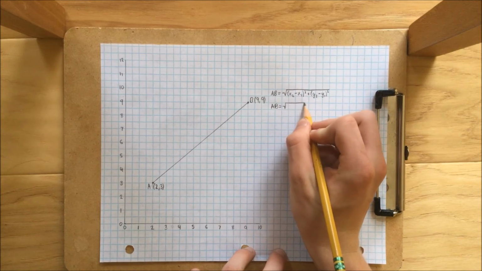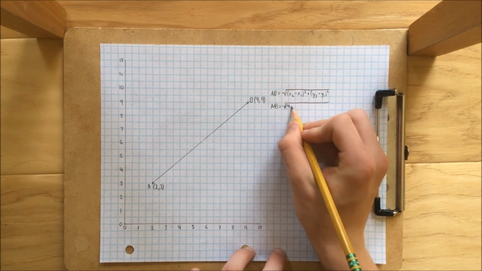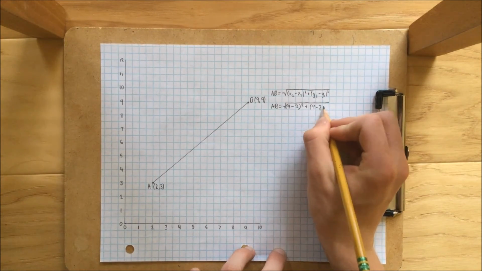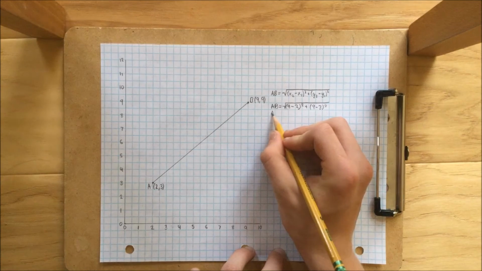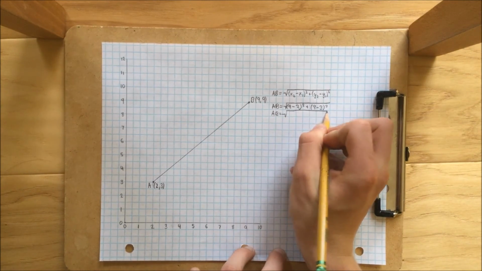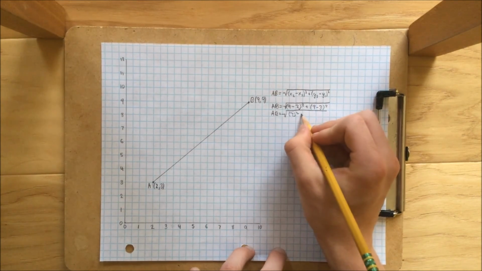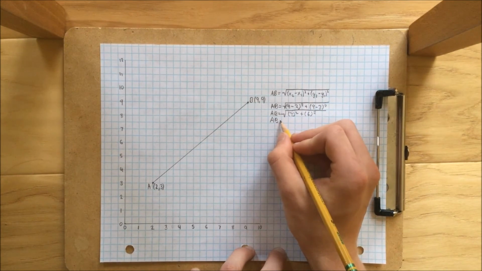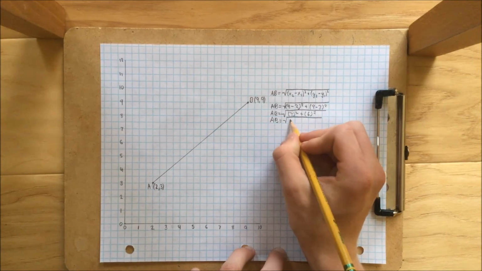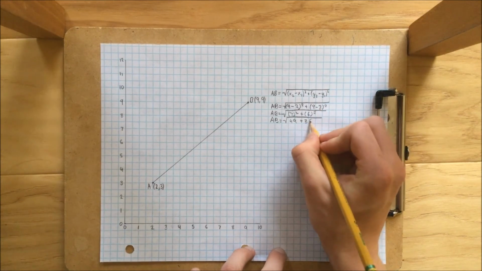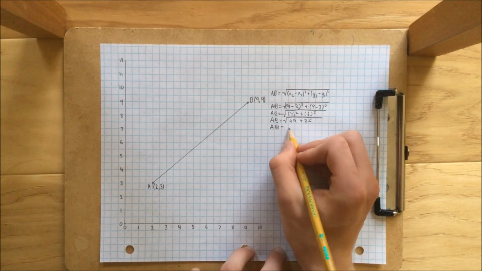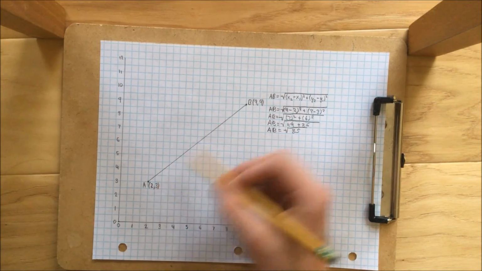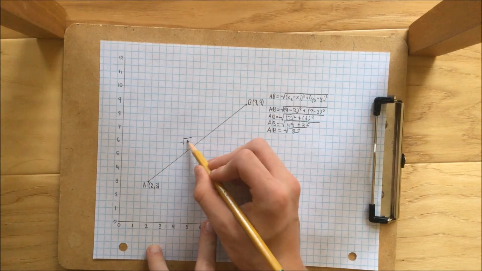equals the square root of 9 minus 2 squared plus 9 minus 3 squared. So let me just simplify this and get 7 squared plus 6 squared, square root of 49 plus 36, or AB equals the square root of 85. So using our distance formula, we found out that AB is equal to the square root of 85.